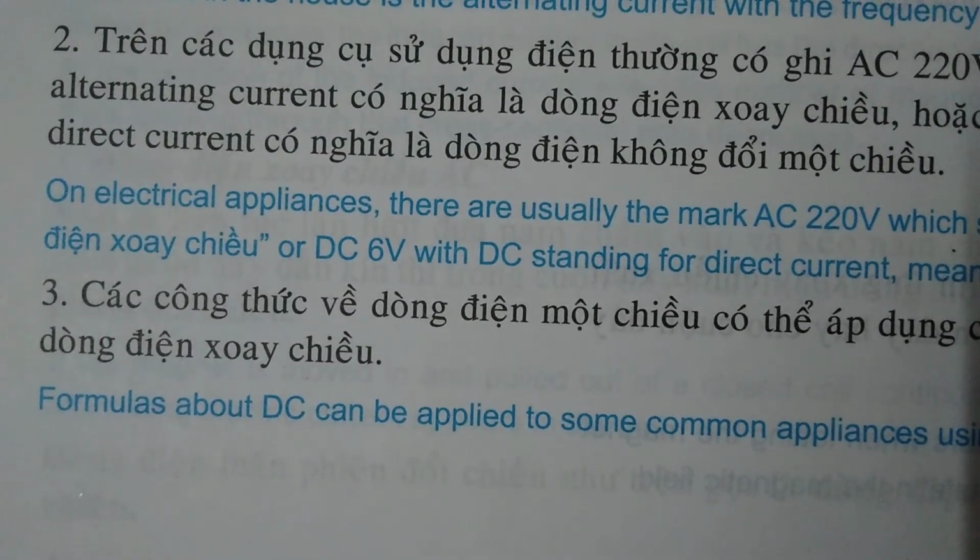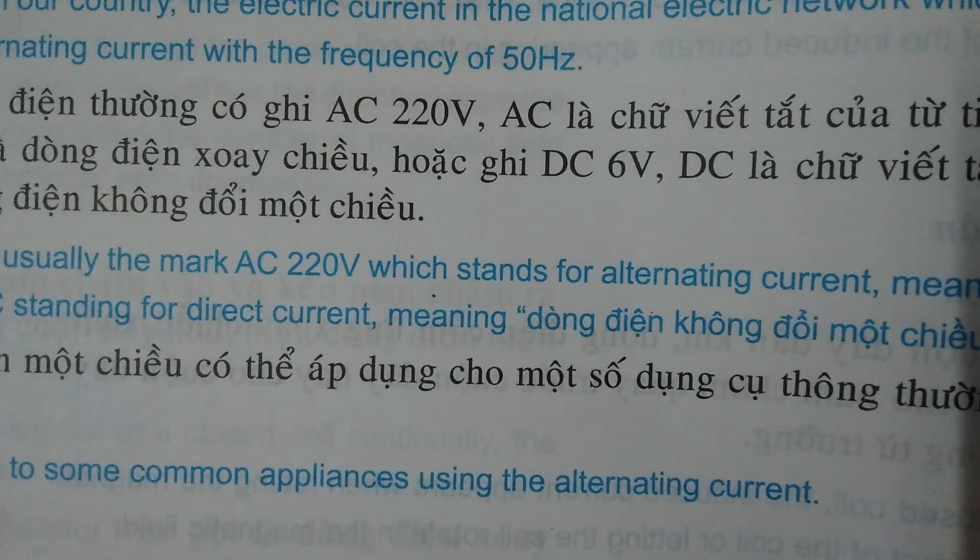Formulas about DC can be applied to some common appliances using the alternating current.